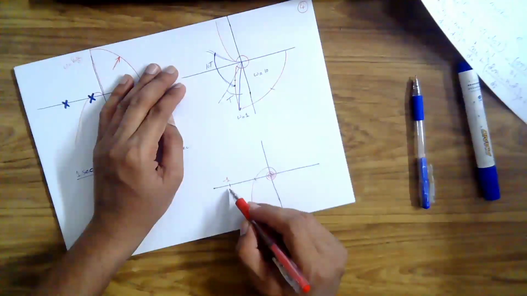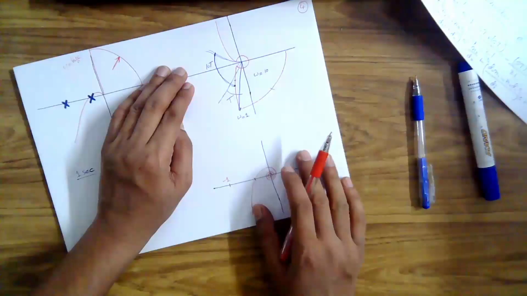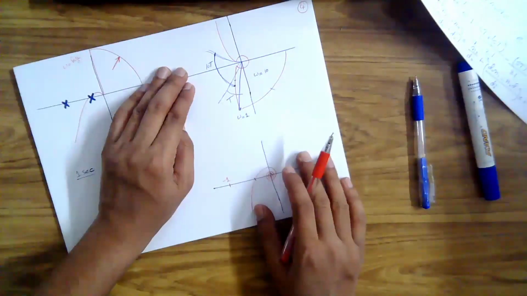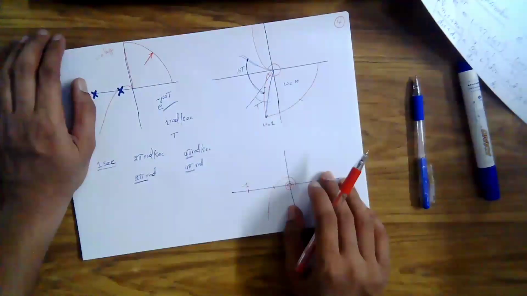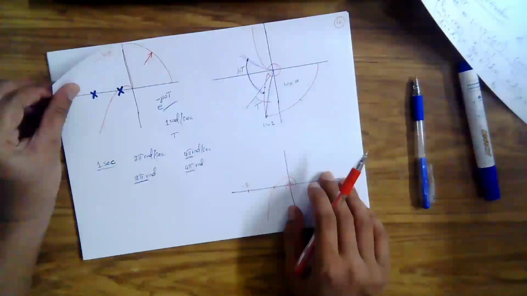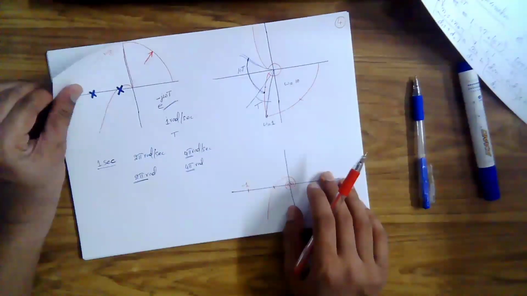So this is the way the delay influences the systems which are perfectly stable and tries to make them unstable.